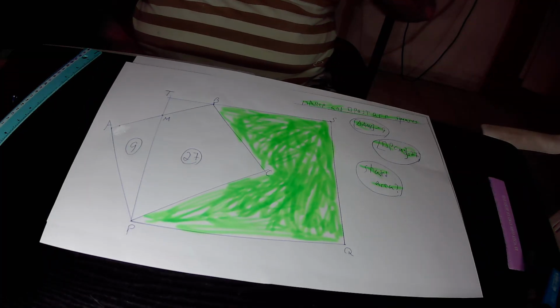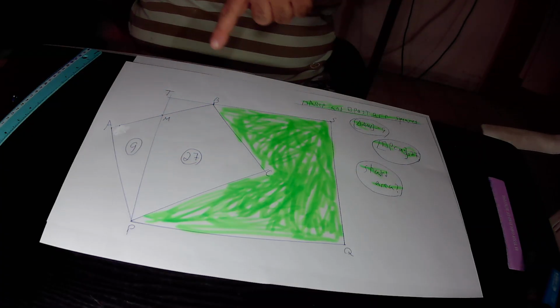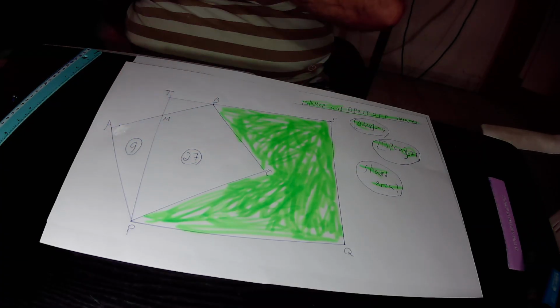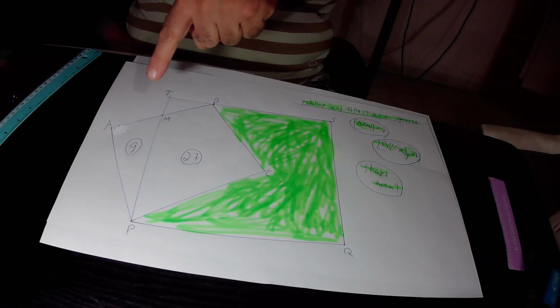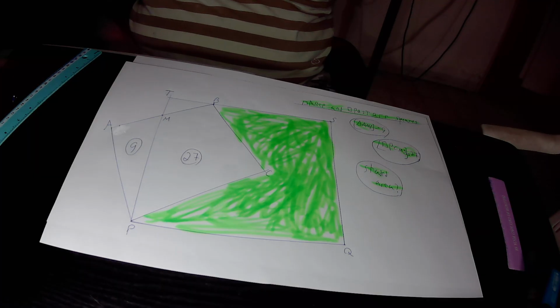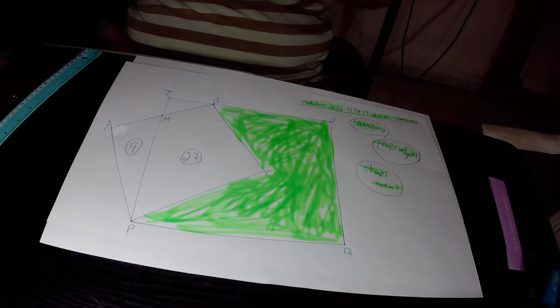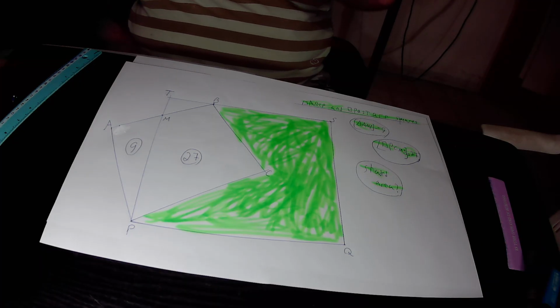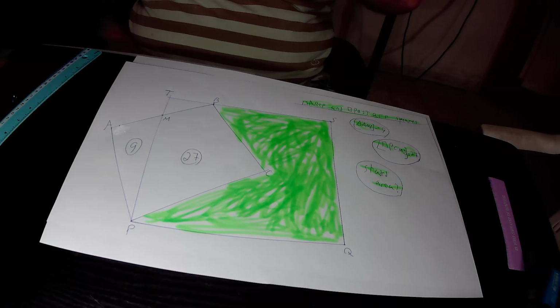In the drawing we have two squares. We have the big square TSQP and the small square ABCP. In addition, we know that the area of this triangle AMP is equal to 9 square units in its size, and the area of this quadrilateral ABCP is equal to 27 square units in its size. Again, our task is to find out the area of this ring shape.